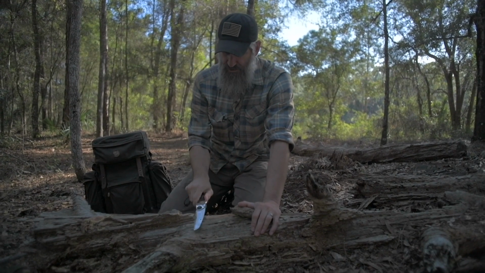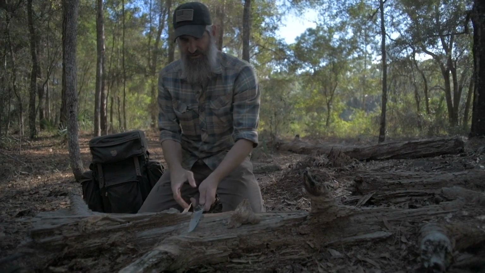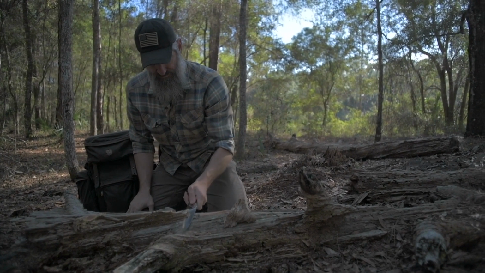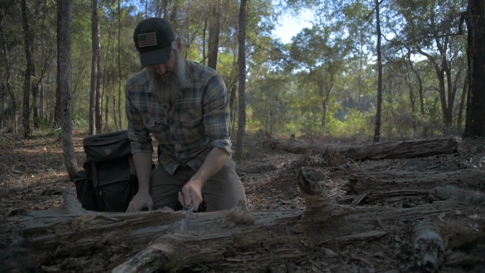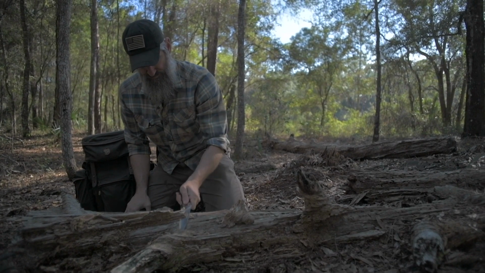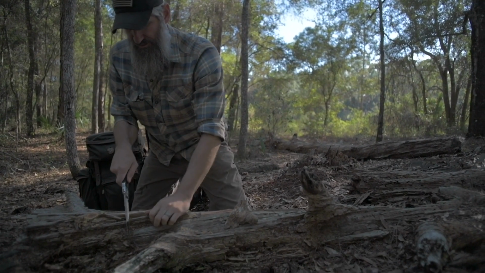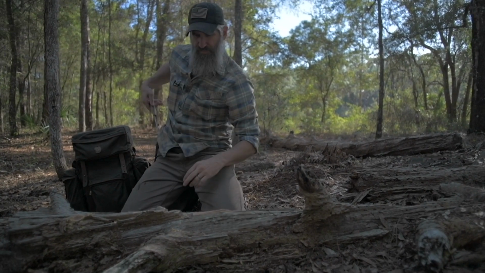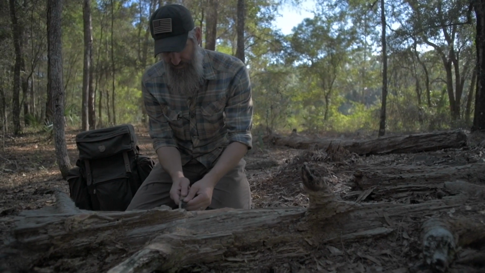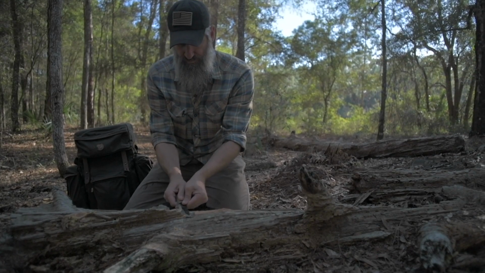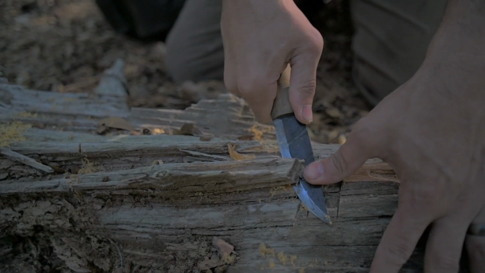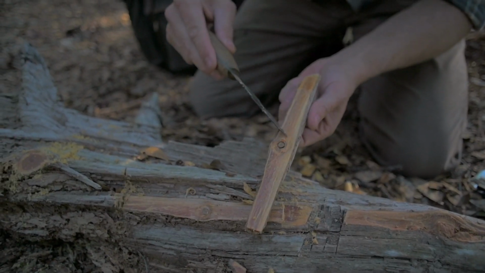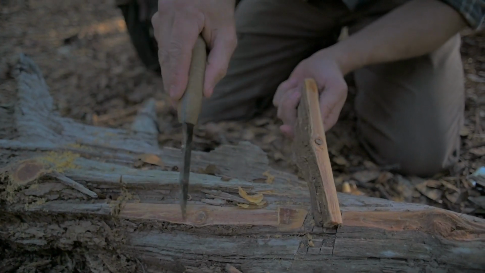Yep, give us a smaller piece to take back to camp. That is really dense stuff. Get that going. And yeah, that in its entirety is fatwood.